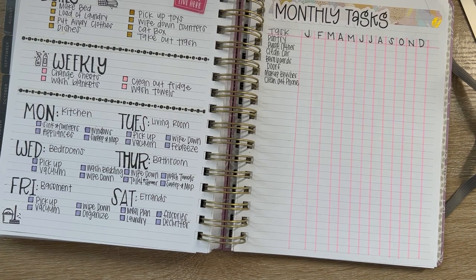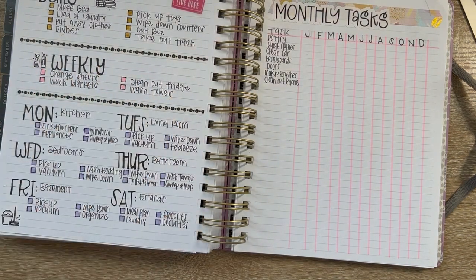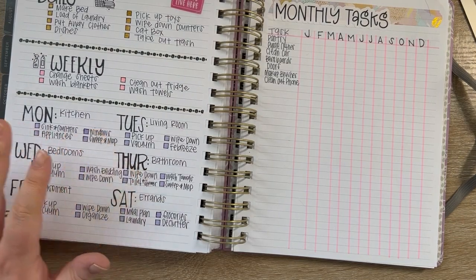And I just made sure that I had 4 tasks per each room, like the really important things that need to get done. Because before, I've made these cleaning lists where like it's like a mountain of things I have to do in each room. And so I really like how simplistic this cleaning list is.